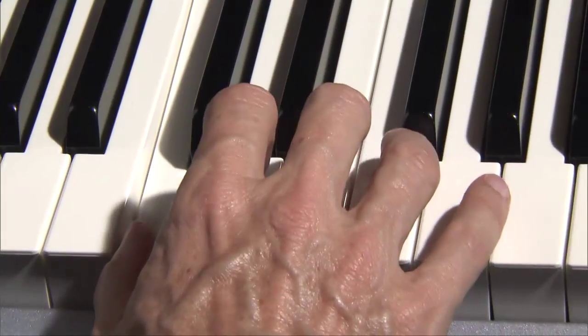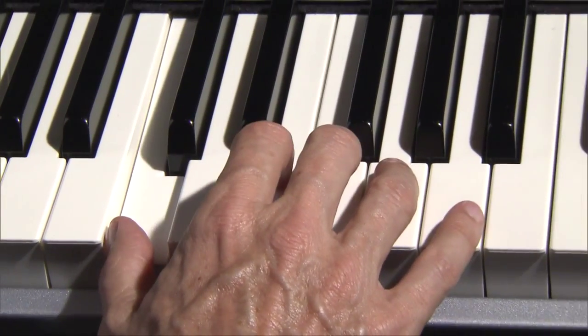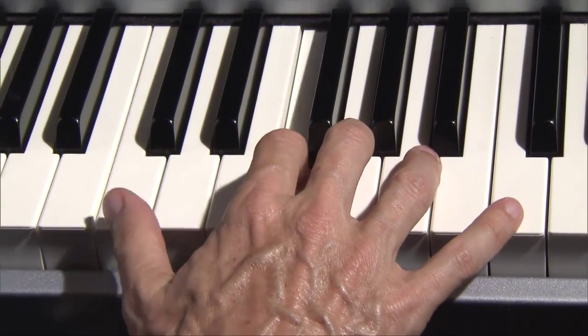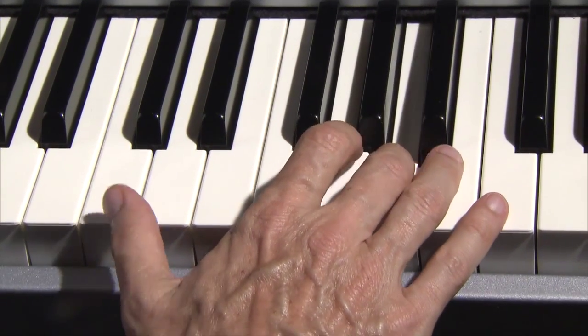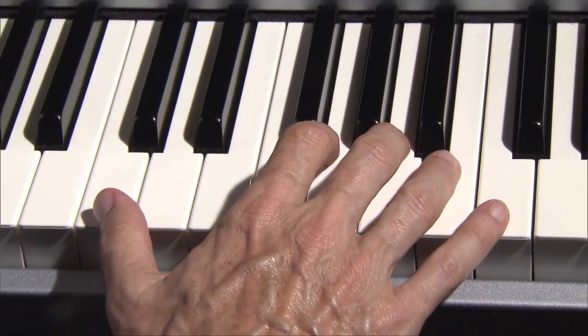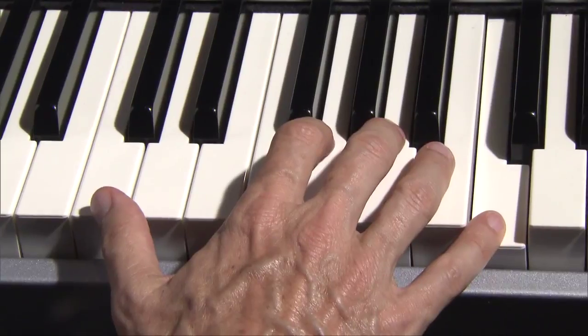And the intervals are, in other words, this is an interval of a second, this is an interval of a third, this is an interval of a fourth, a fifth, a sixth, a seventh, and we already talked about 1 to 8 is the interval of an octave.